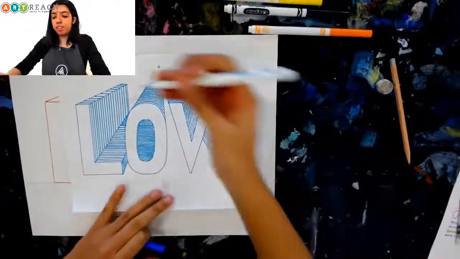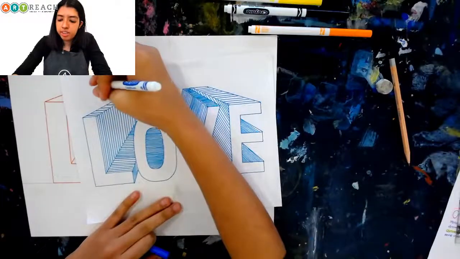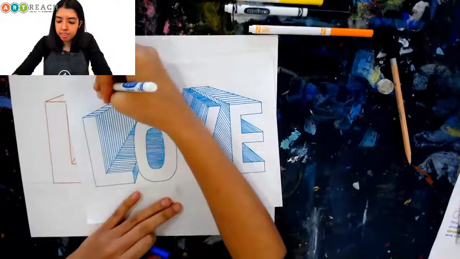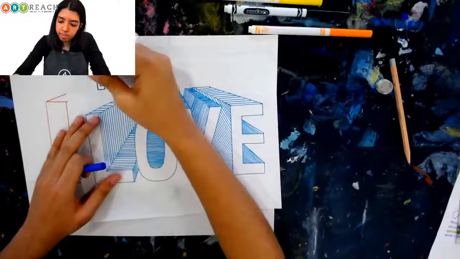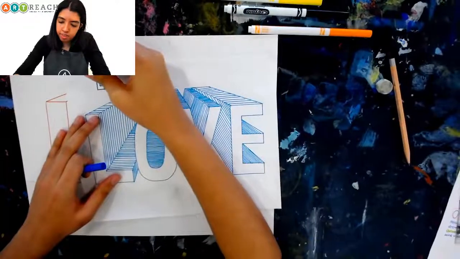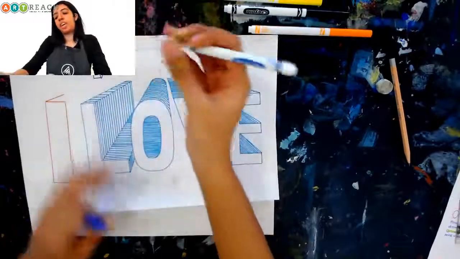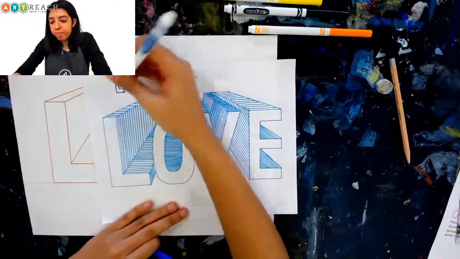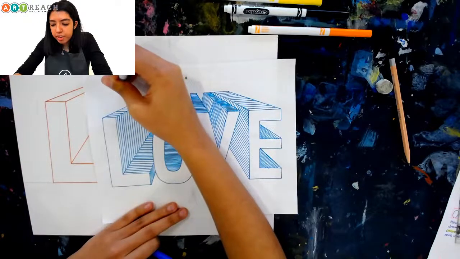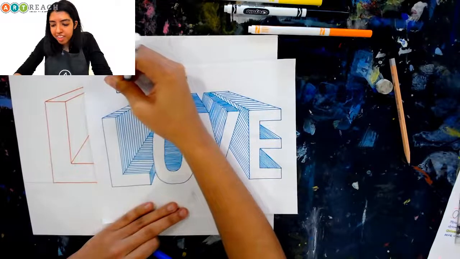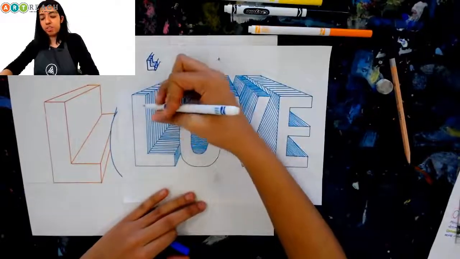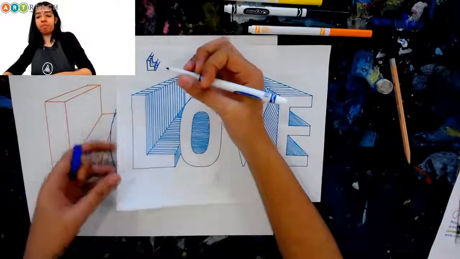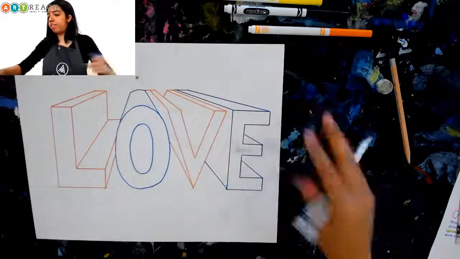If you were using dots to fill in your shadow, say this is my L right here, if you wanted to use dots, you would fill it in like this. So we're going to leave our letters the way they are. It's just the shadows that we're filling in. So I'm going to use directional lines.